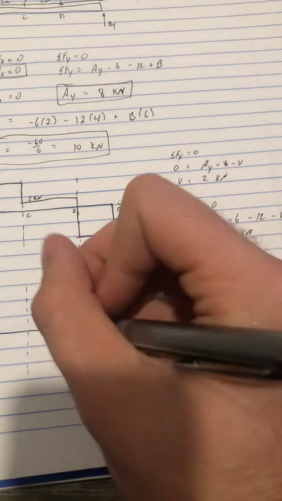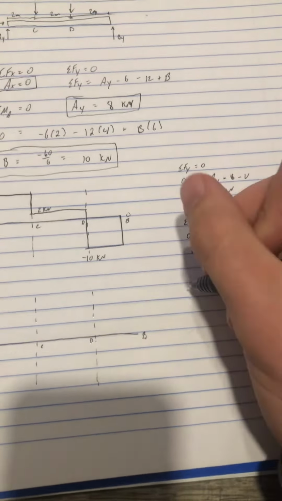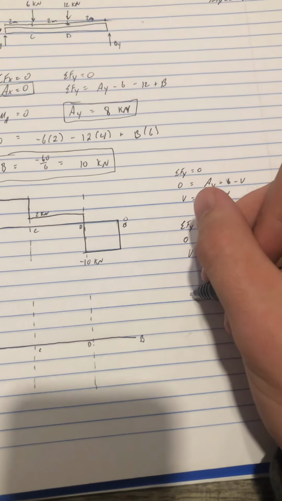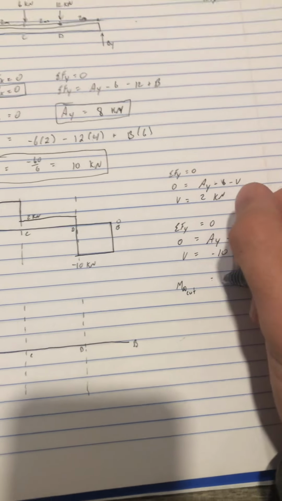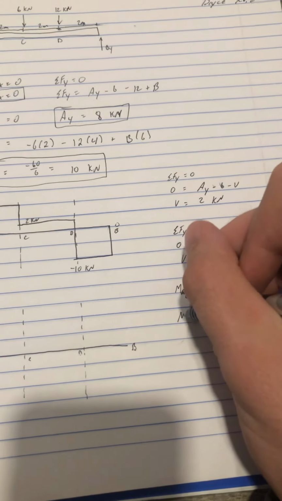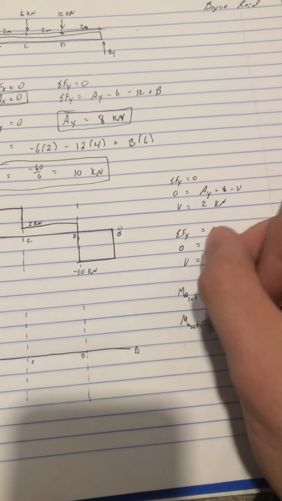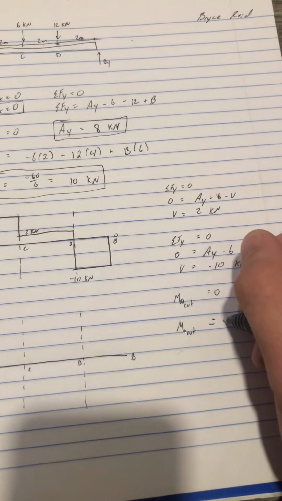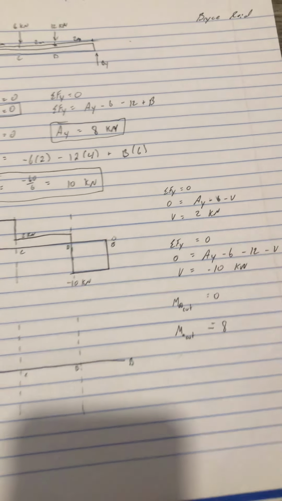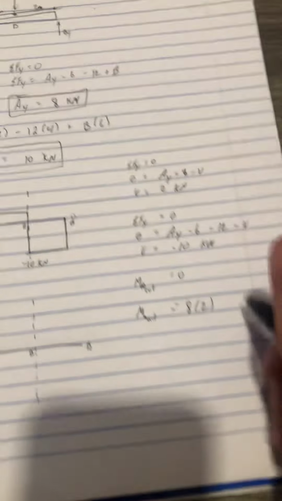This is all the way at the end, B, C, and D. Our first cut at 2 meters, we'll have the moment at the cut minus 8, which is Ay, times 2, its distance, equals 0.